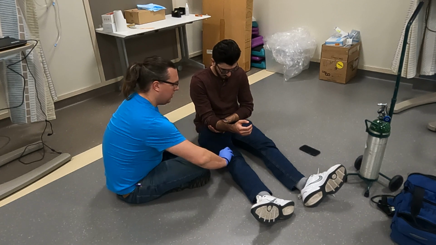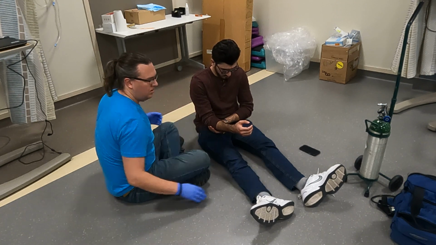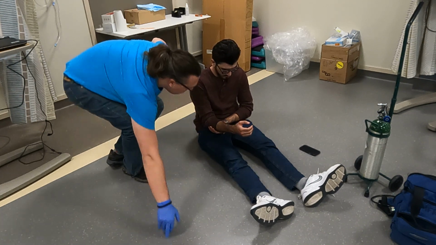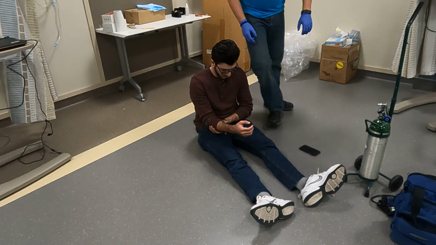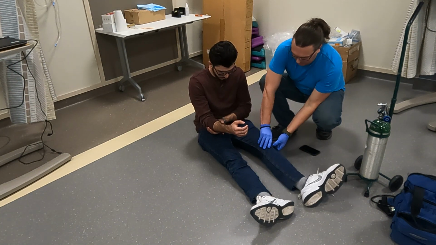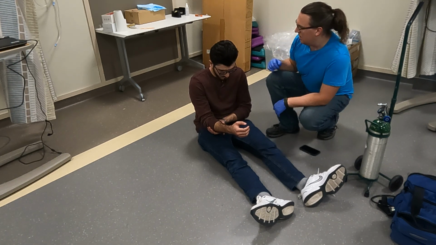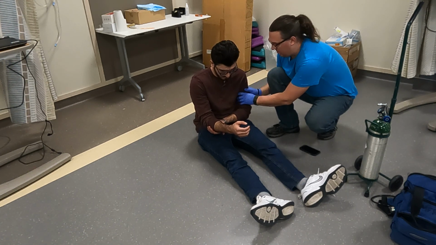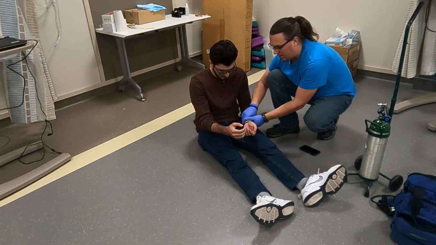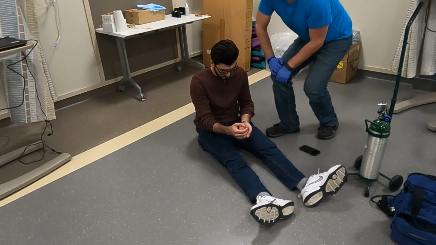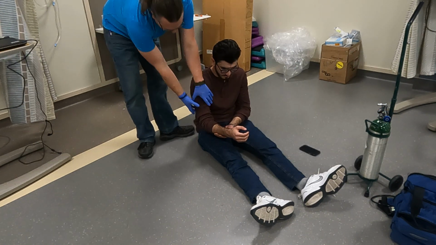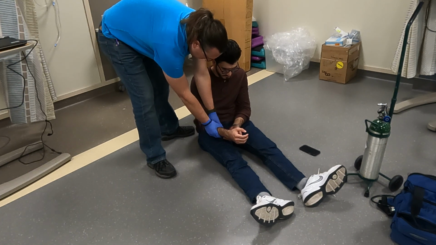So upper leg, knee, lower leg, no deformity, no crepitus, no tenderness. No. All clear. Same thing on the other leg, upper leg, knee, lower leg, no deformity, no crepitus, no tenderness. No. All clear. Check this arm since he's not complaining of any pain. Good. Okay. And then the hurt arm.